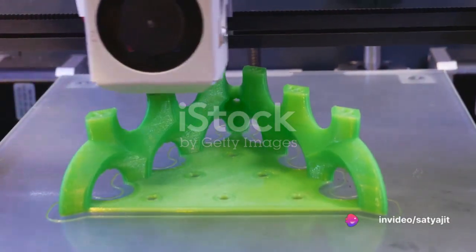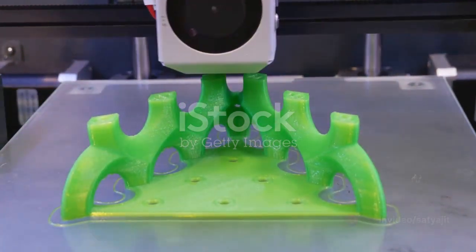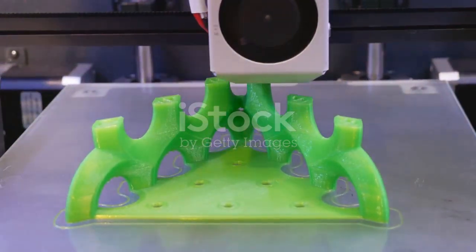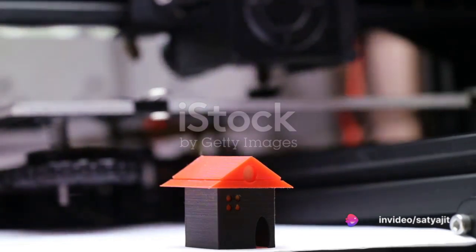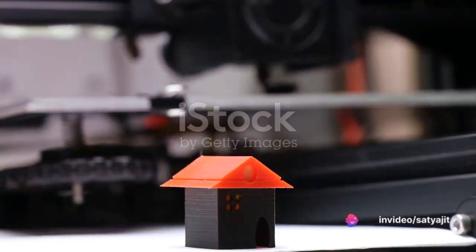Today we are diving into the fascinating world of 3D printing in the construction industry. Imagine a world where buildings are crafted not brick by brick, but layer by layer, with a precision and efficiency that traditional methods could only dream of. Welcome to the era of 3D printing in construction.